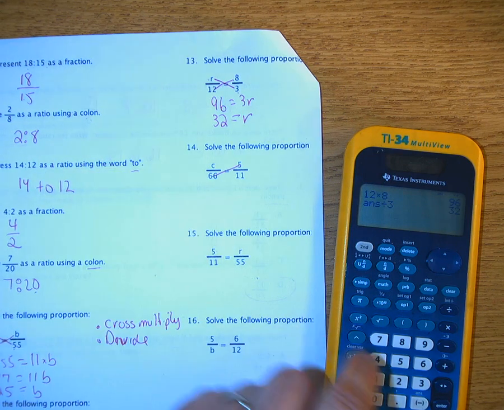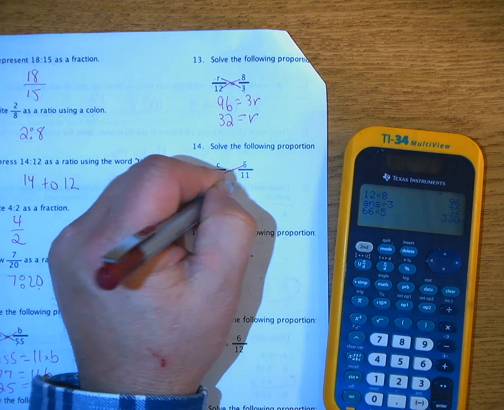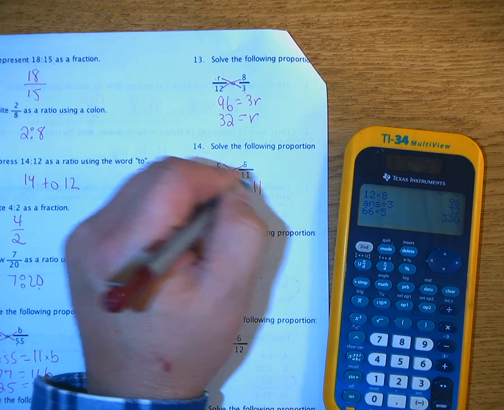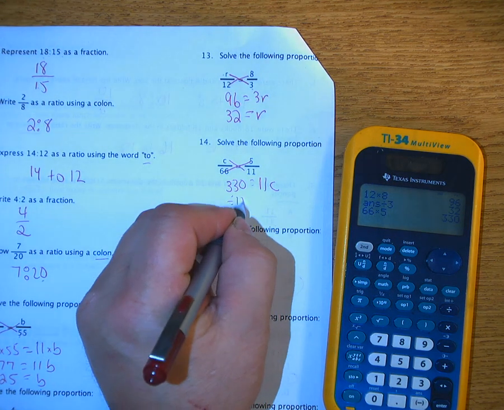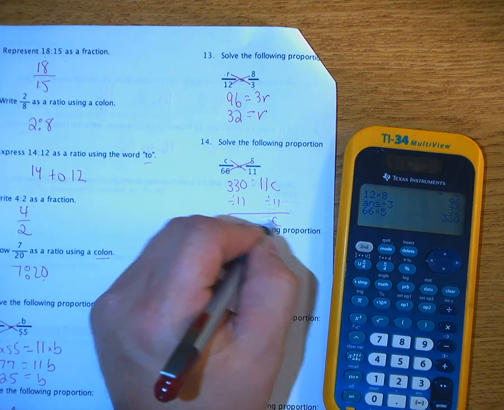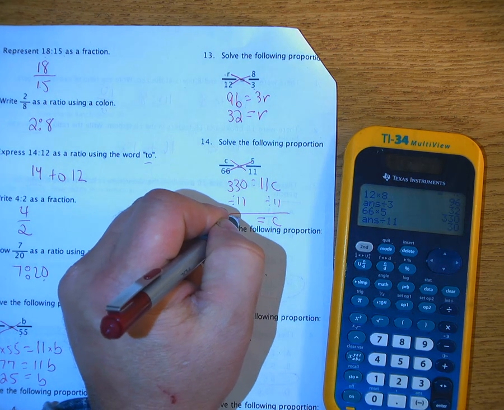Cross multiply, 66 times 5, that's 330, is equal to 11 times c, which is 11c. And now I divide both sides by 11. C equals, let's take my calculator, divide by 11, 30.